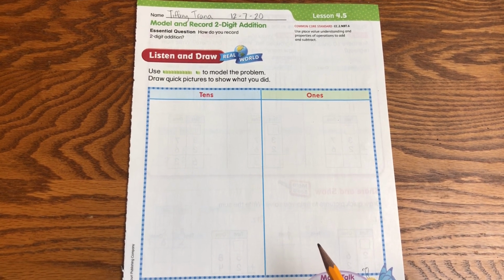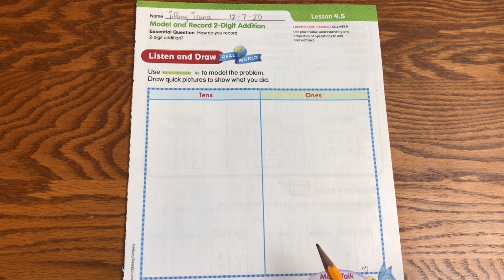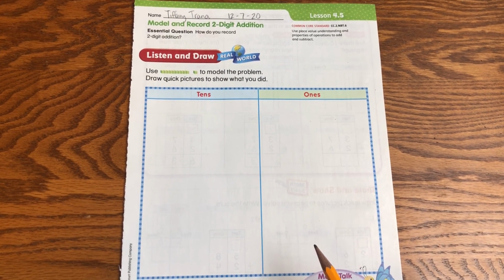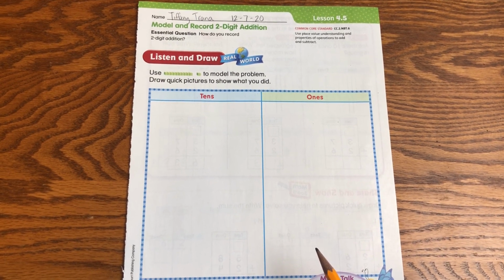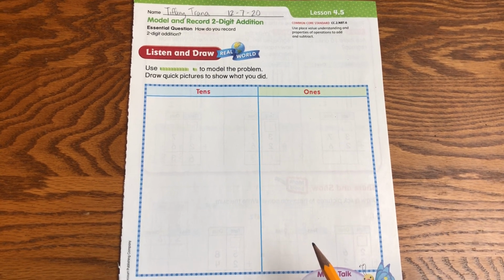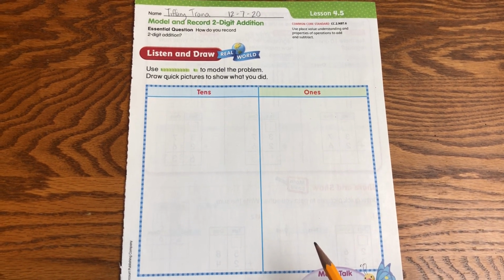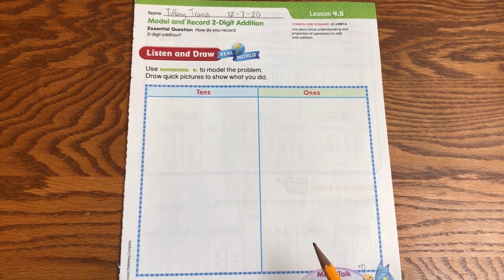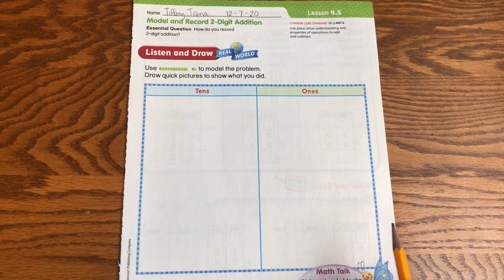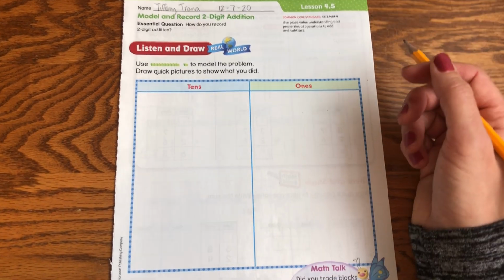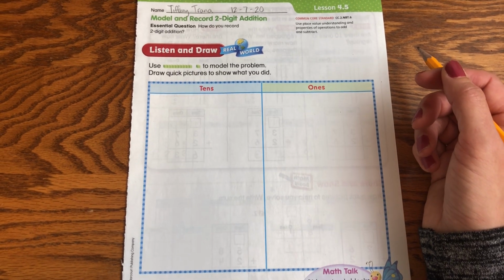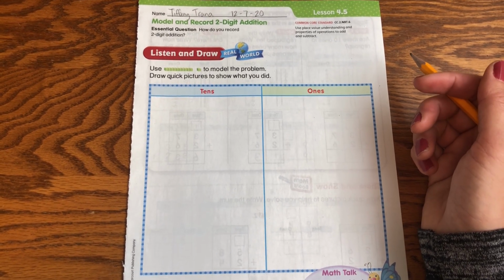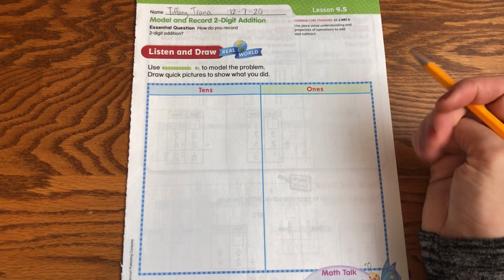Mr. Riley's class collected 54 cans for the food drive. Miss Bright's class collected 35 cans. How many cans did the two classes collect? So I can tell right there this will be an addition sentence. Let's go ahead and record some of the important information.